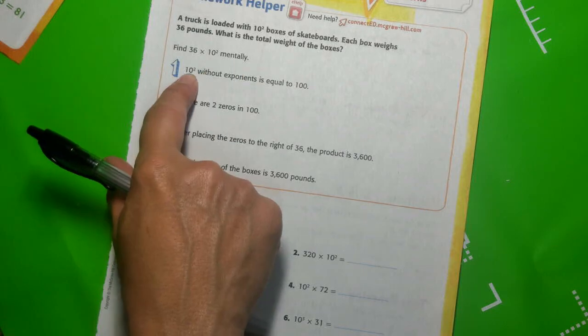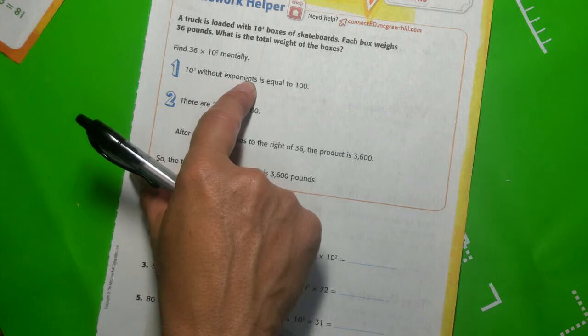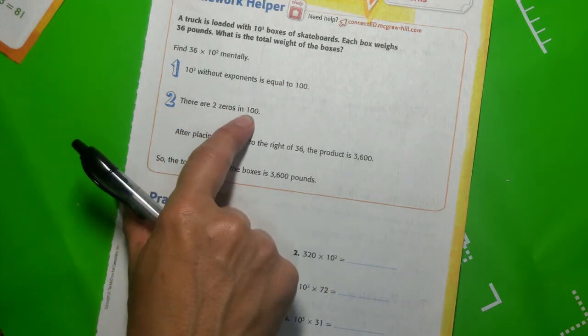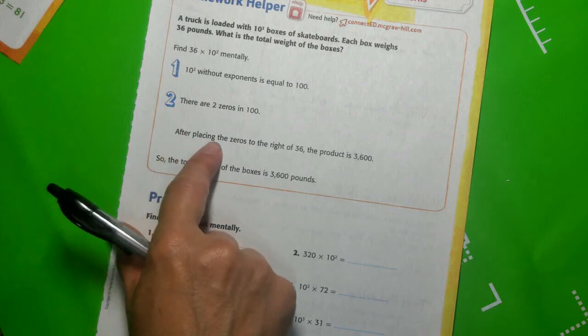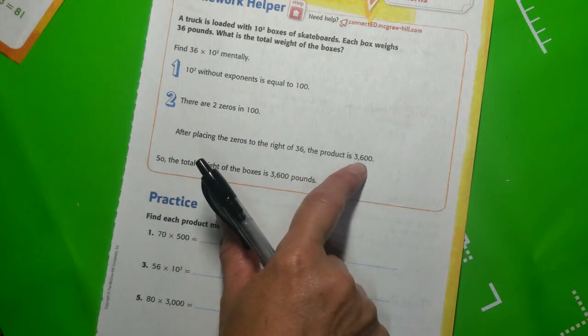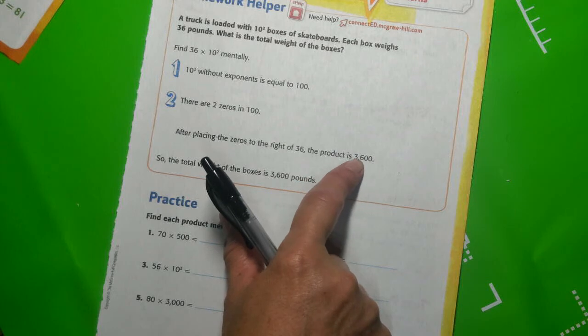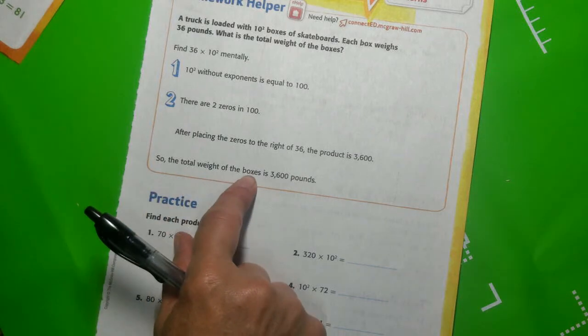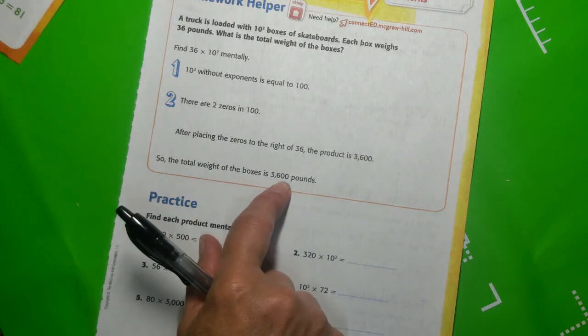Sorry, hopefully I said that right. 10 to the second power without exponents is equal to 100. There are 2 zeros in 100. After placing the zeros to the right of 36, the product is 3,600, right? I put 36 plus my 2 zeros, and then I put my comma, 3,600. So the total weight of the boxes is 3,600.